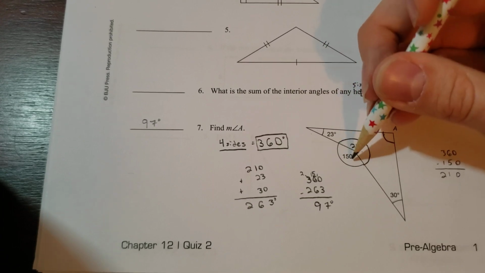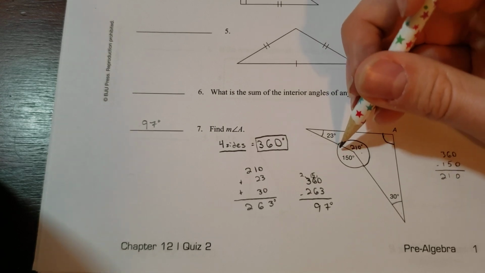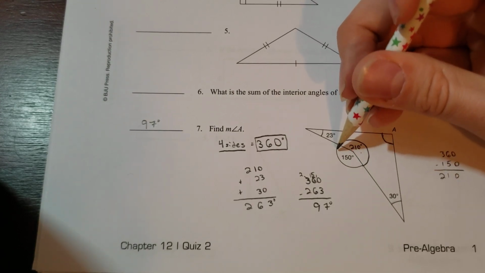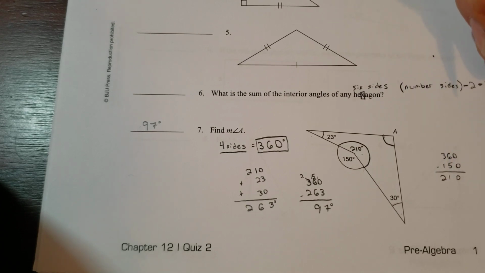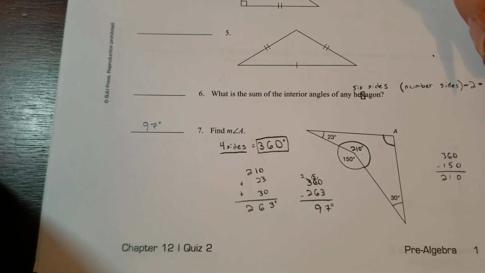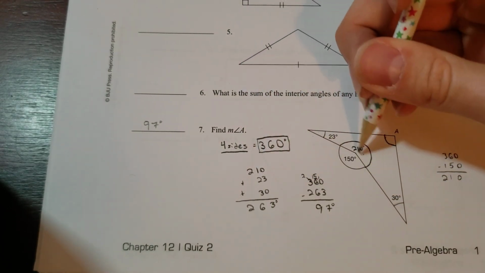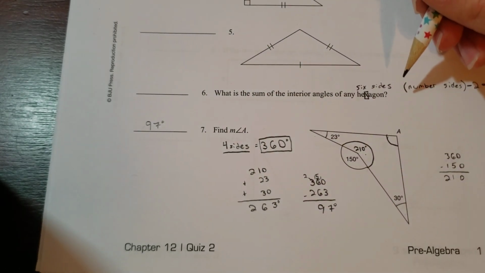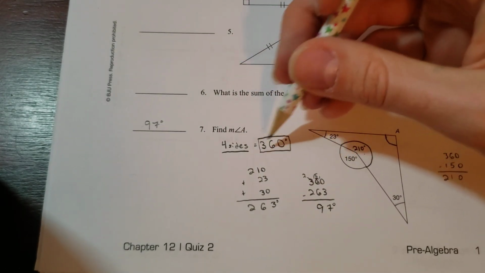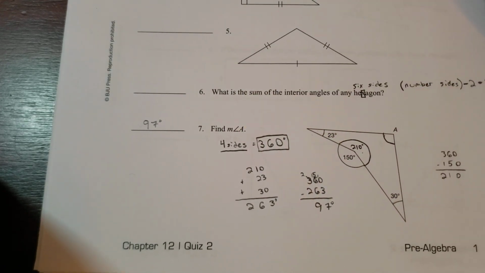Well, this 150 is on the outside. That's not an interior angle, so I need to figure out what it is. I know that it's a circle, so its sum is going to be 210. I add the 3 that I have to get 263. 360 minus 263 is 97, the measure of angle A.